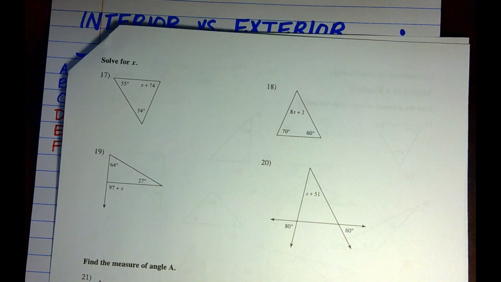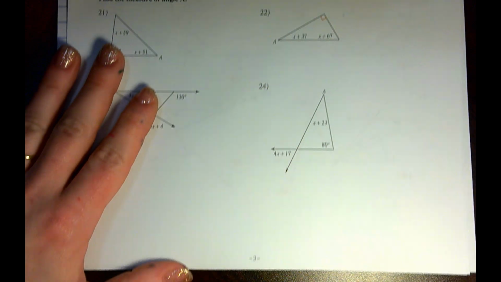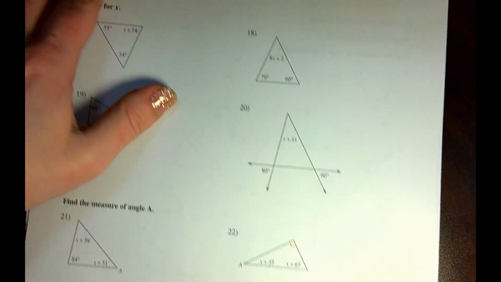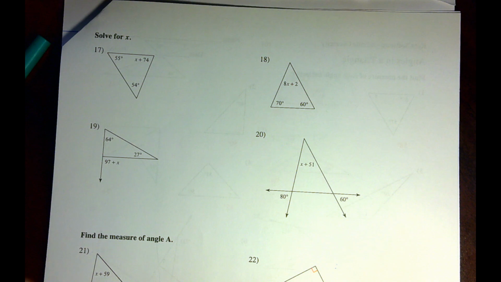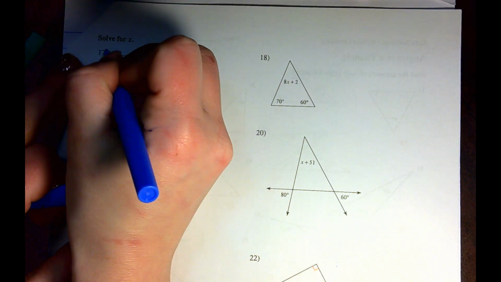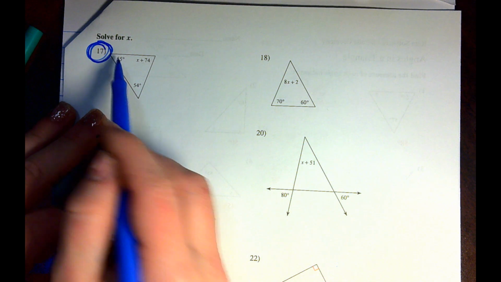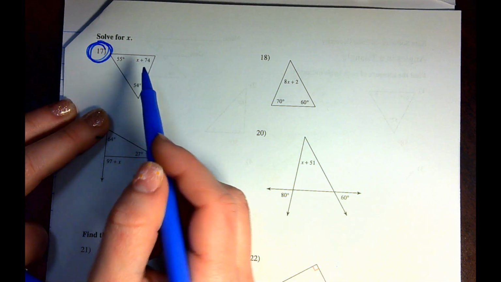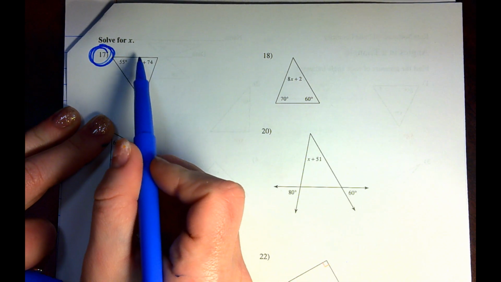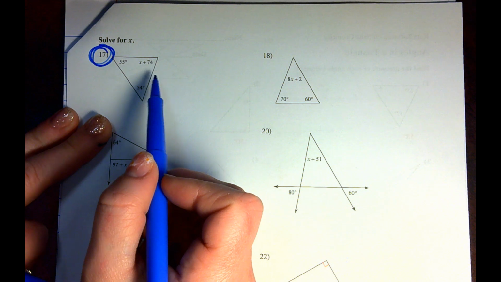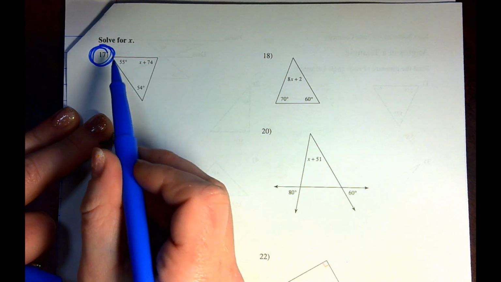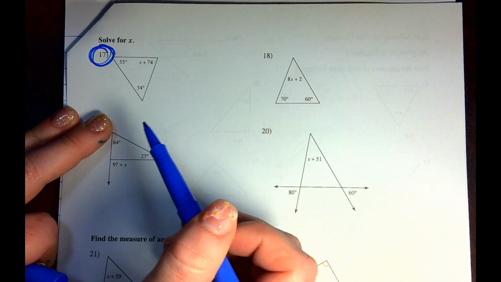So look at this third page, it says 3 on the bottom, page 3. If you already did this one, then awesome. Number 17. I only have interior angles. Okay, I don't need you to solve for the missing angle. I want you to do what it tells you to. I want you to solve for x.